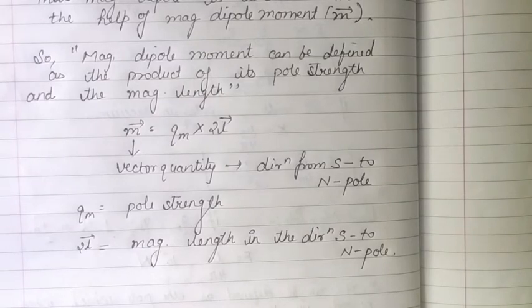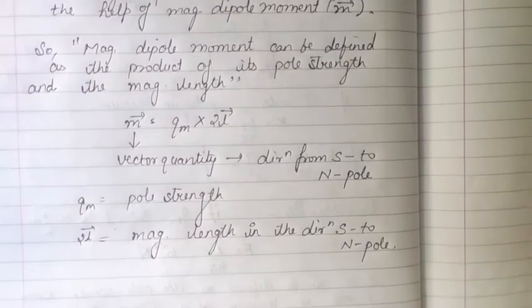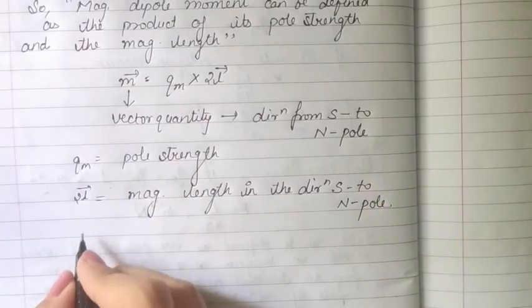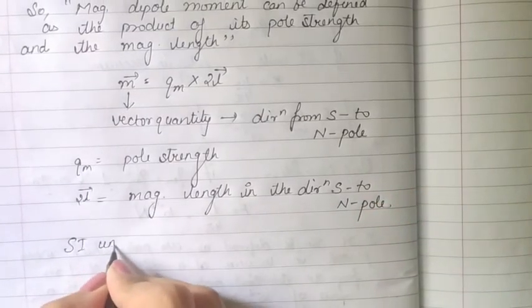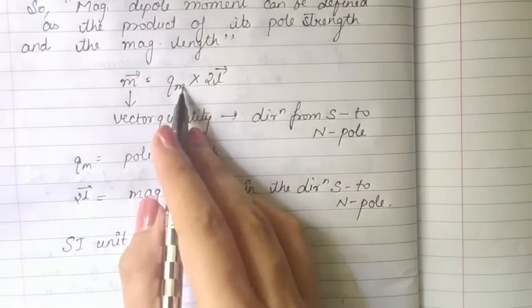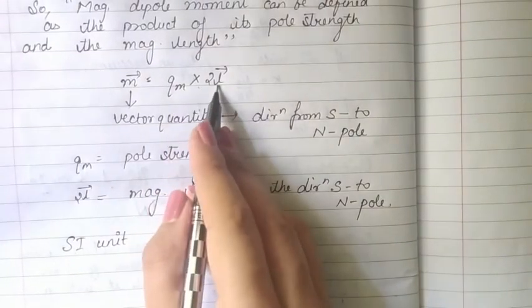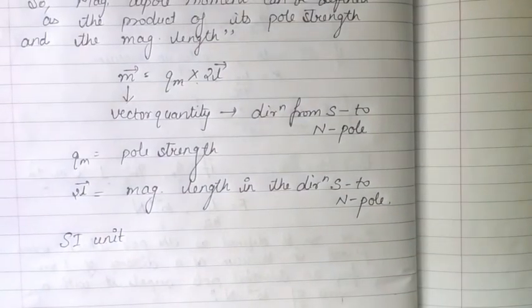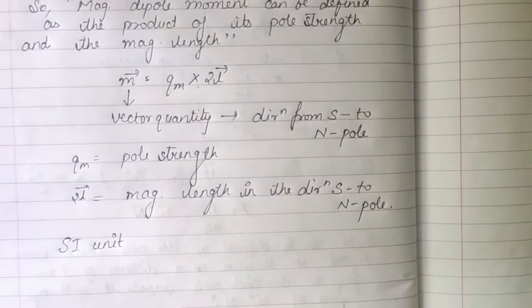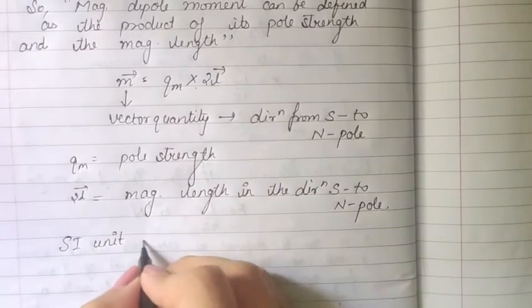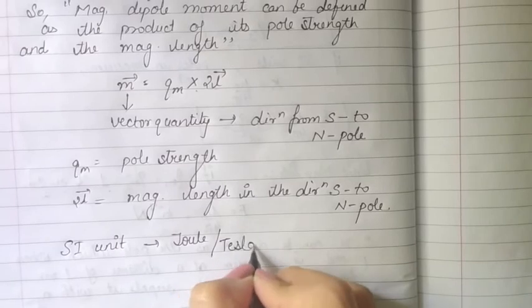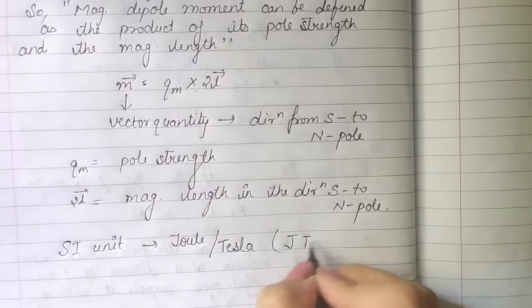If we talk about its SI units, from the relation, the SI unit of magnetic dipole moment is, here we have charge into length, its SI unit is joule per Tesla, or we can write it as JT inverse.